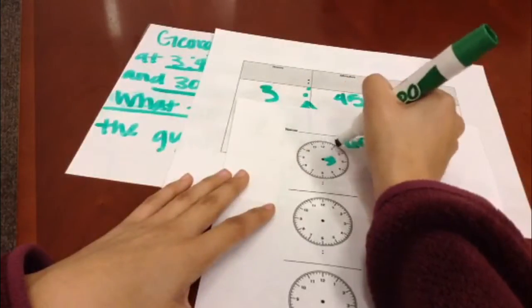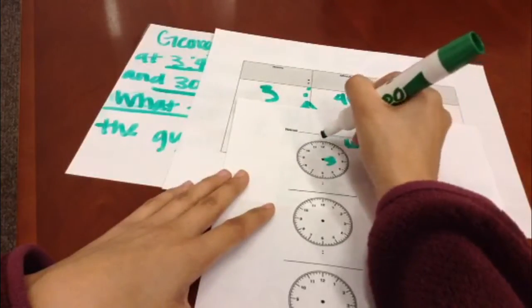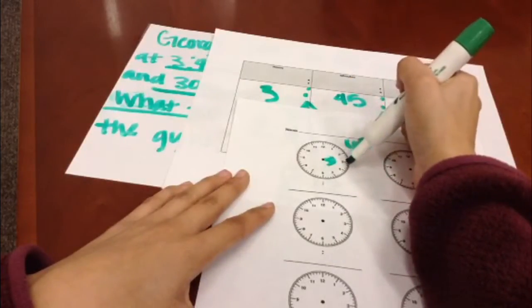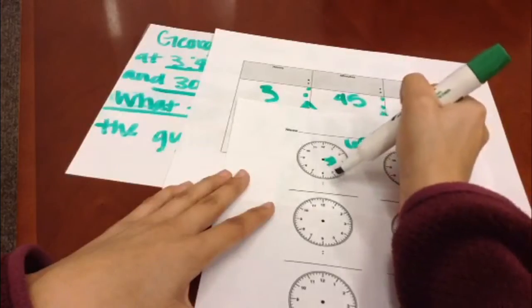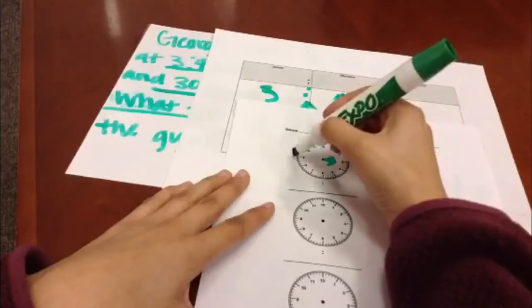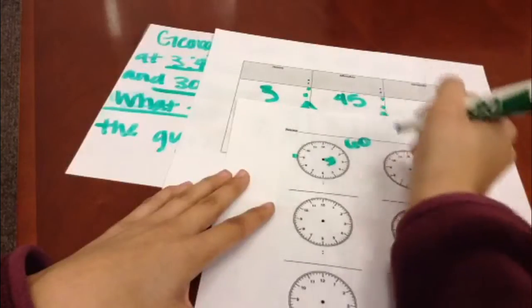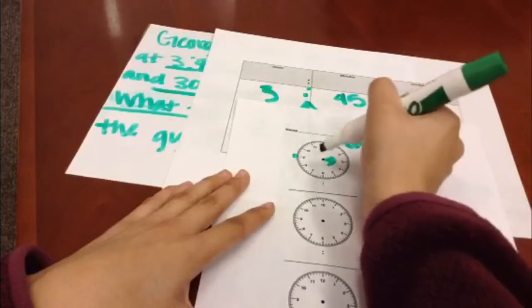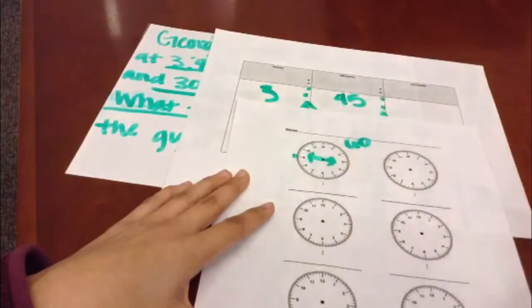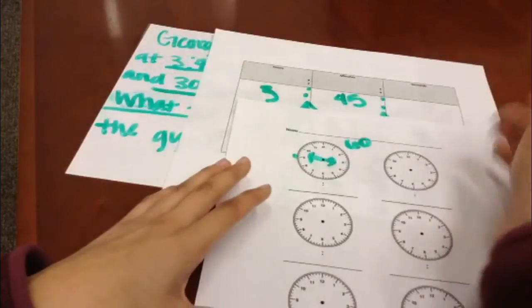Now the 45 minutes, we're going to start at 12. In between each number, there's 5 ticks. So we're going to count by 5s until we get to 45. 5, 10, 15, 20, 25, 30, 35, 40, 45. Now we know that the 9 represents 45 minutes. So we're going to draw the long hand, which represents minutes. We're going to have it pointing to 45, to the 9.